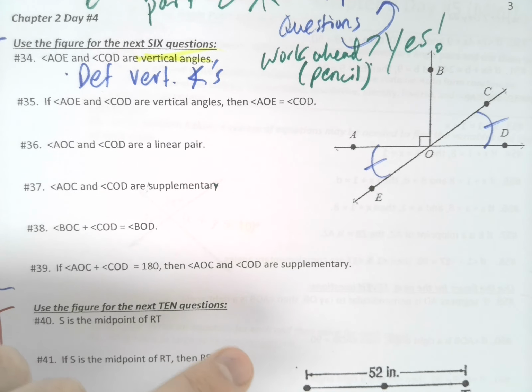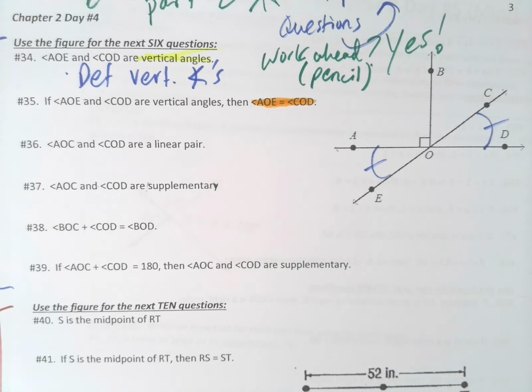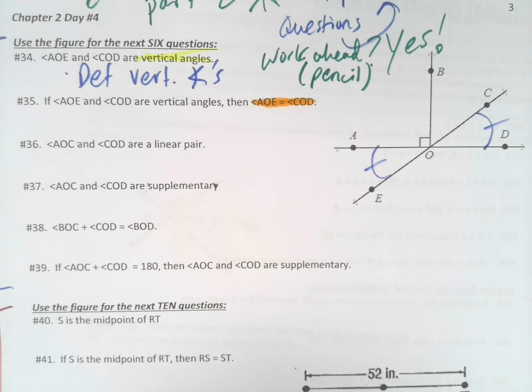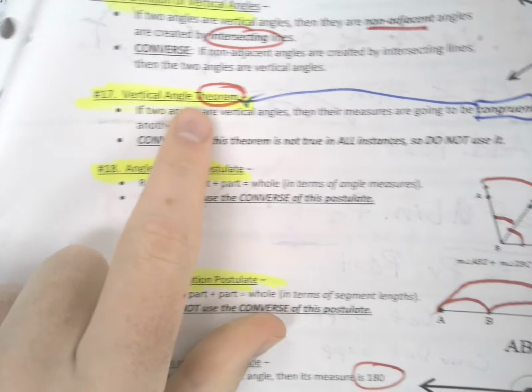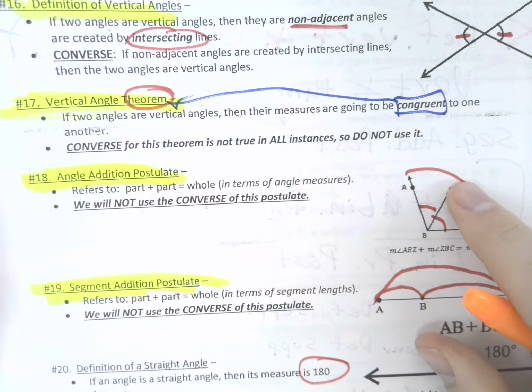Well, we got math at the ends here, so we know it's not a converse. If we go back, the vertical angle theorem says that if 2 angles are vertical angles, their measures are going to be congruent.